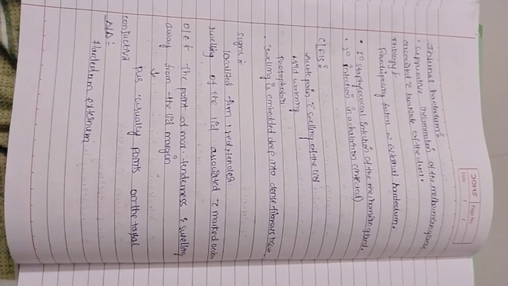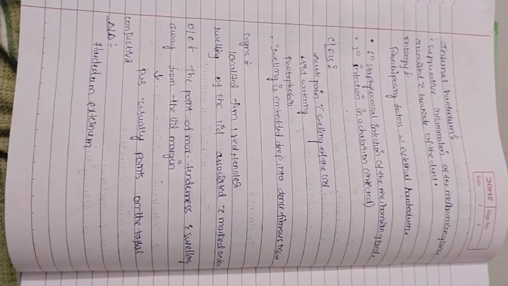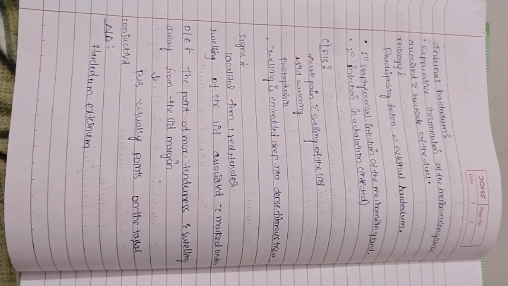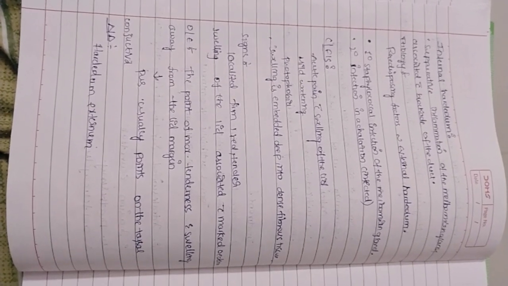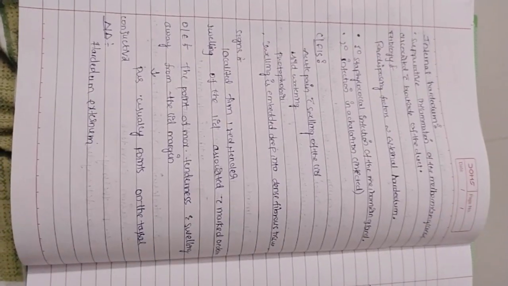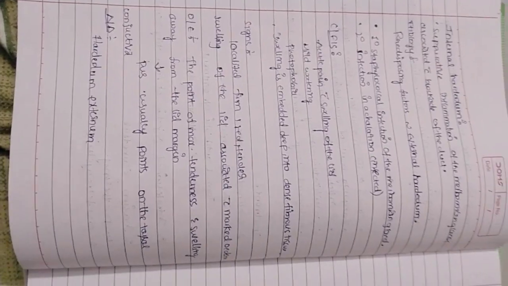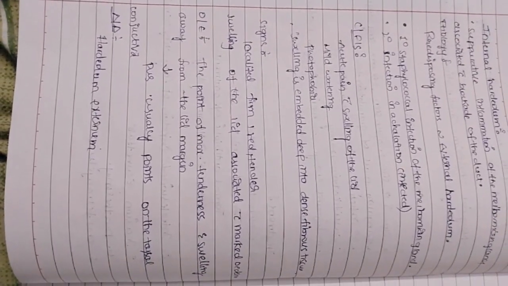What are the bacteria causing it? Staphylococci infection of the meibomian gland. Secondary infection: if the chalazion got infected, it may lead to the complication of internal hordeolum. What are the clinical features? Pain will be there, obviously, with swelling, whereas chalazion is painless. Mild watering, photophobia, fear of light.